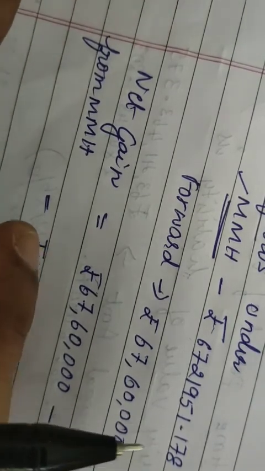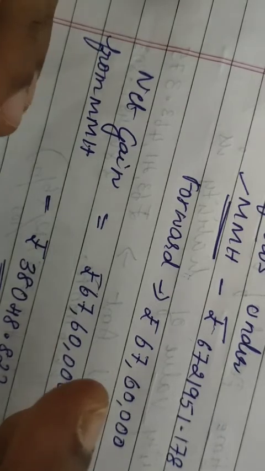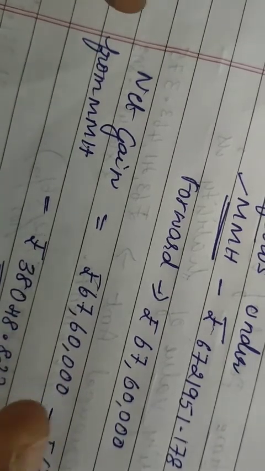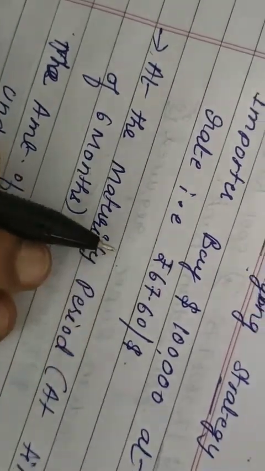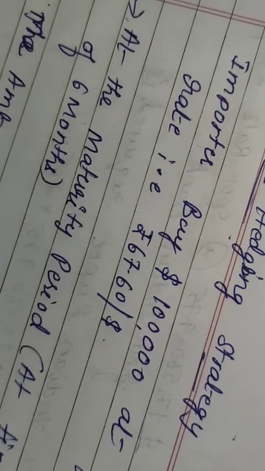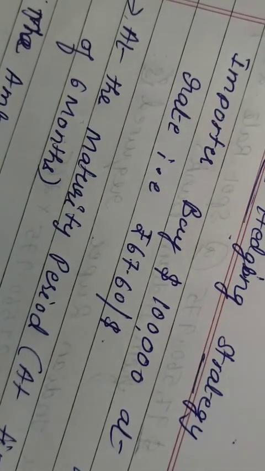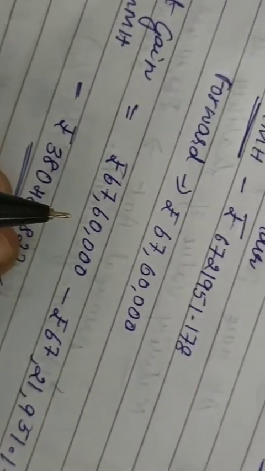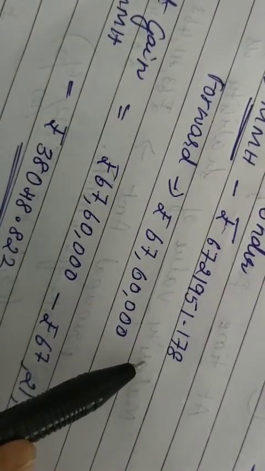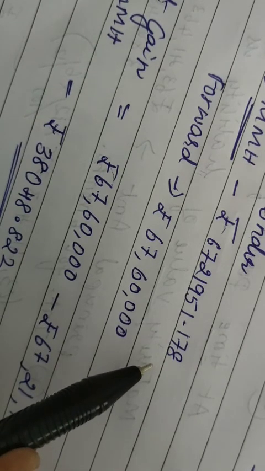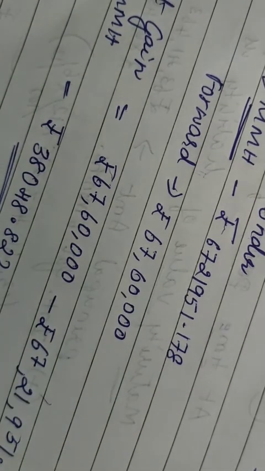After all, you have to see what is your maturity value at the end of the contract under the money market hedging, and compare this with the forward hedging strategy. Under the forward hedging strategy, we use the forward rate, and whichever one you feel has the less cash outflows, that will be taken as the best strategy for risk hedging.